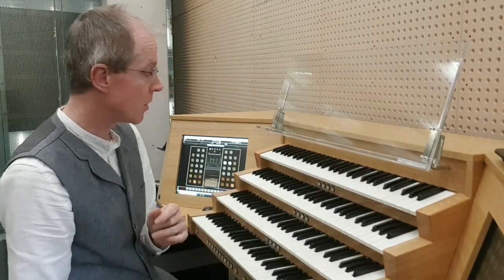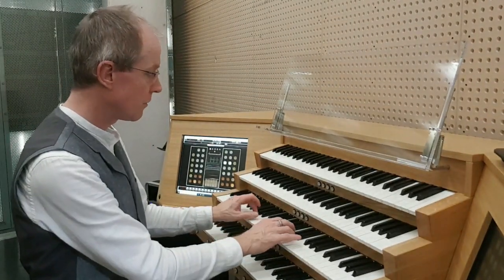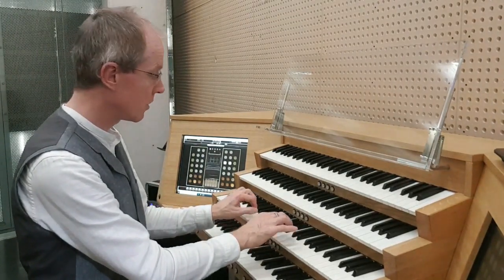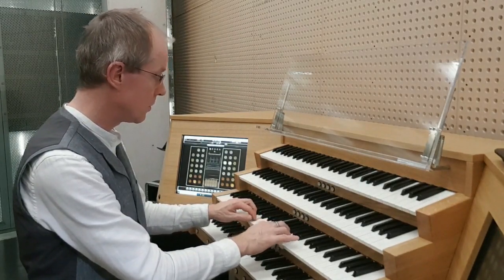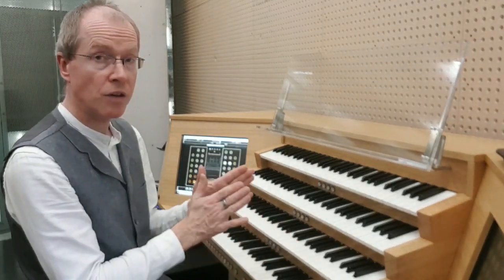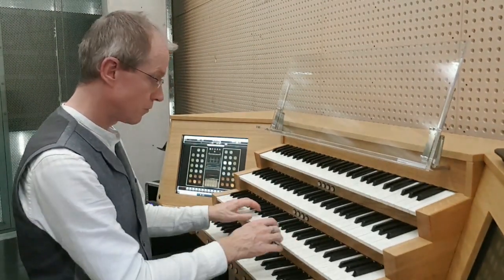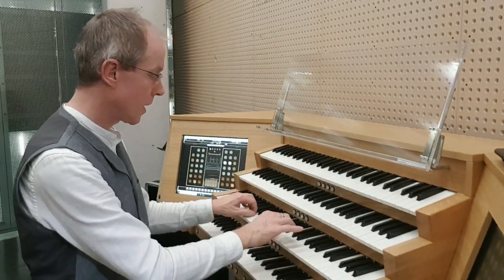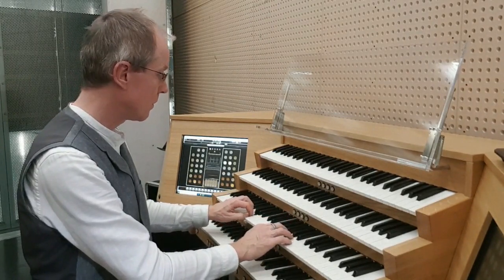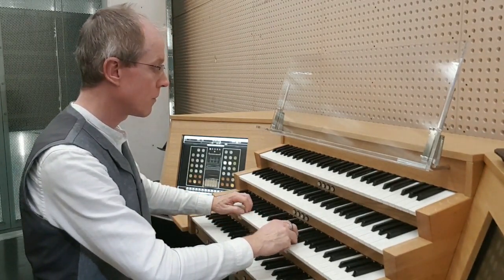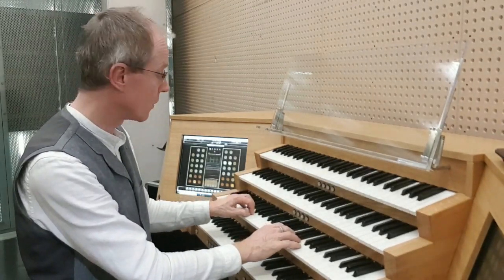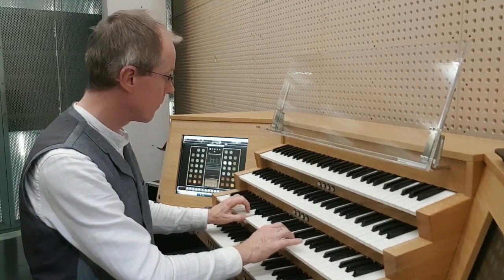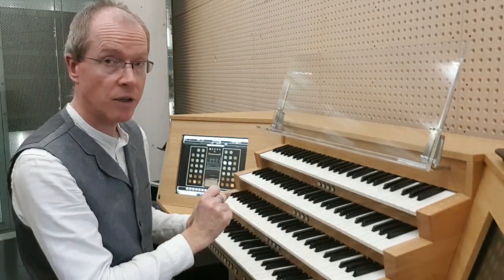Also the same with contrary motion. If my fifth is there, I can go from an octave to a fifth using contrary motion. Works really well. If my octave is here, I can go from a third, or even from a fifth, from one perfect consonant interval to another perfect consonant interval.